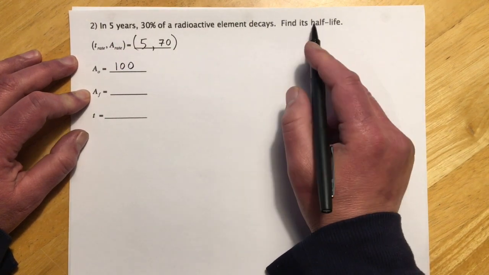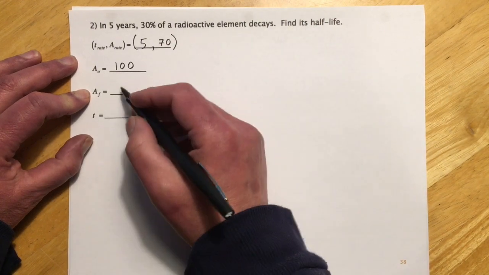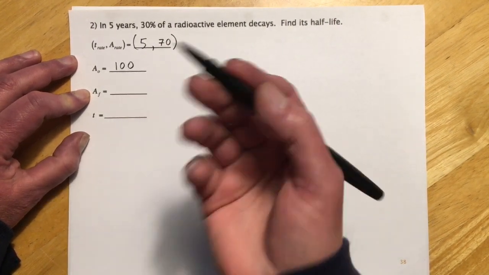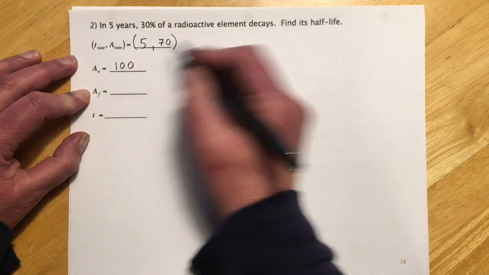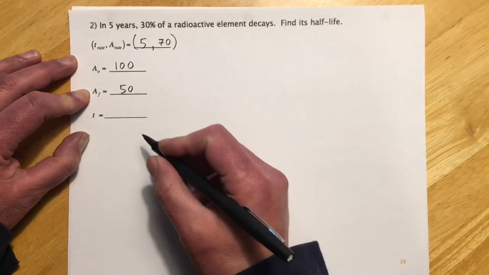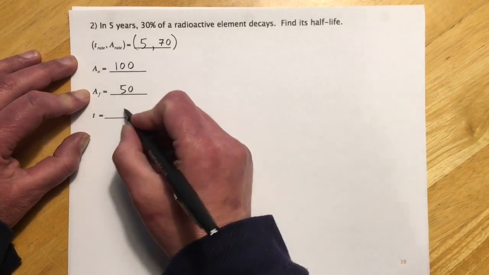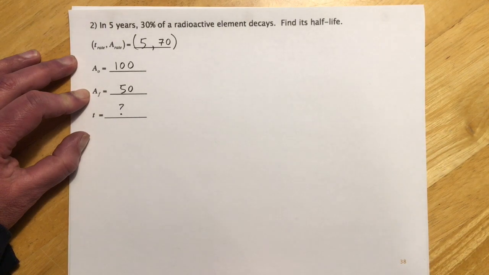Find its half-life. Okay, so that sounds like we're finding a time, but we don't know the final amount, but that's okay because we made up this number. And the half-life would be when there's 50, say, grams of this stuff left. So in this case, T is the thing that we're trying to solve for.